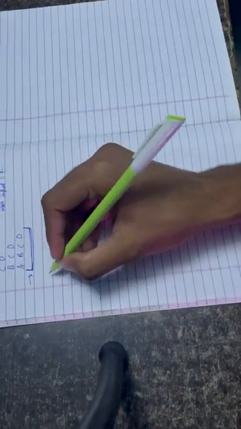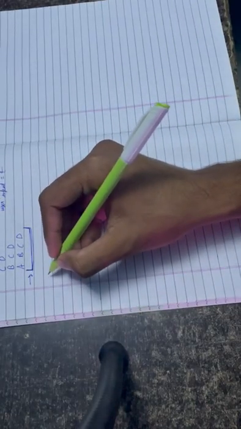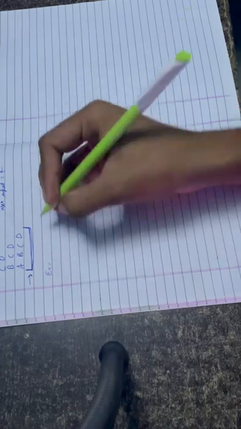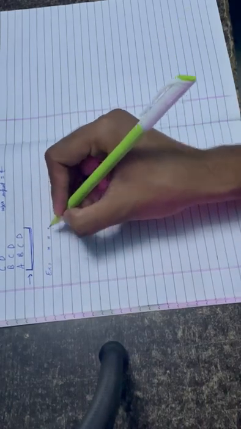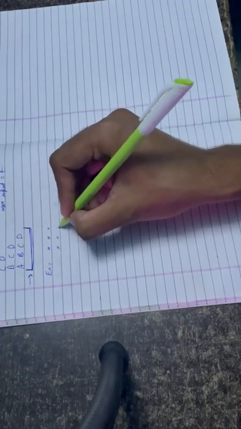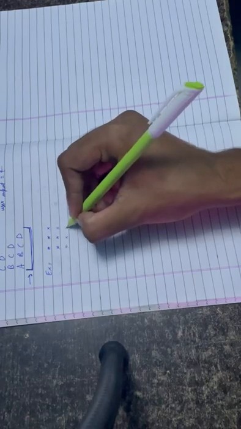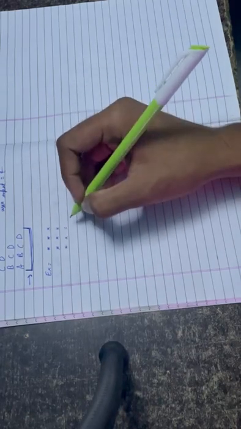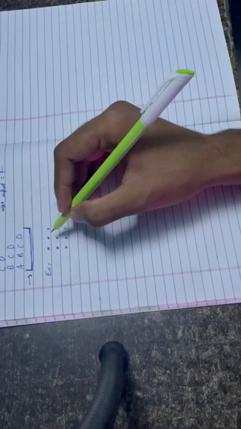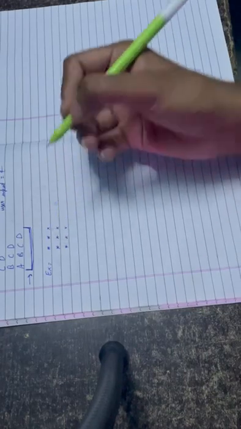So let's first start with the basic pattern. Let's print this. This is one of the basic patterns, the square pattern. All pattern printing starts from this.